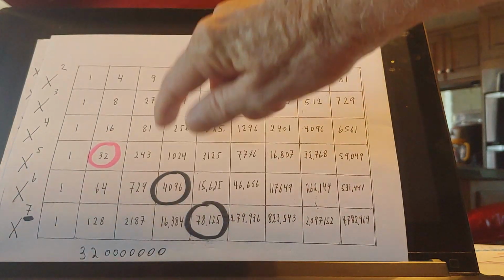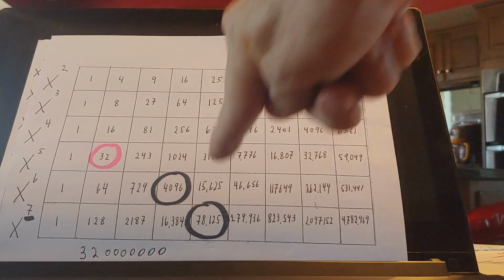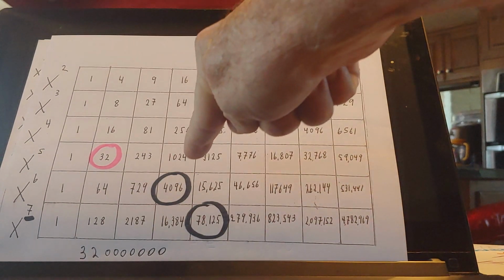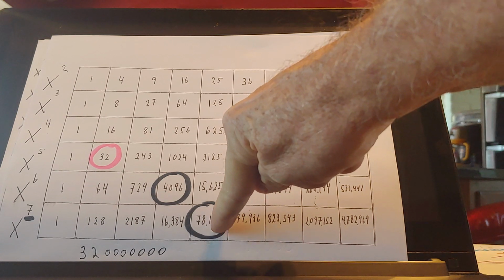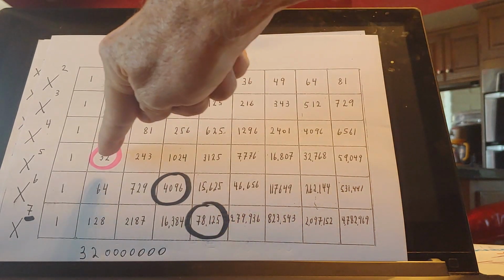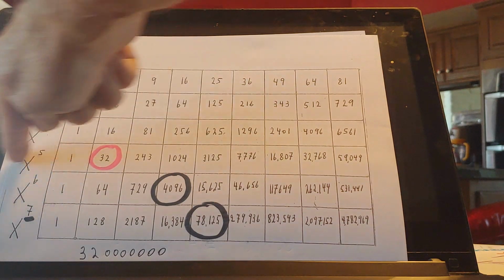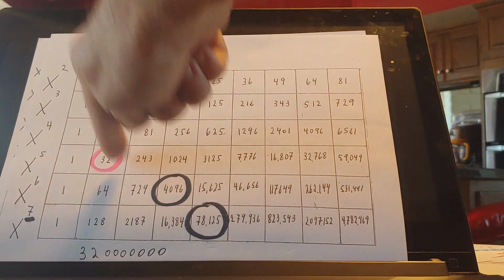Okay, let's see how this works. Now it's sort of going backwards. We're going in this direction. But anyway, 4096 times 78,125, which is 5 to the 7th, is going to be 32 with 5 zeros. It's right here, 5 zeros.